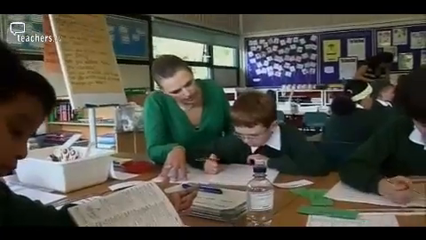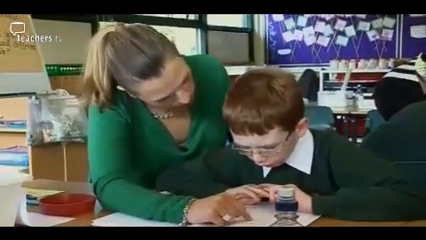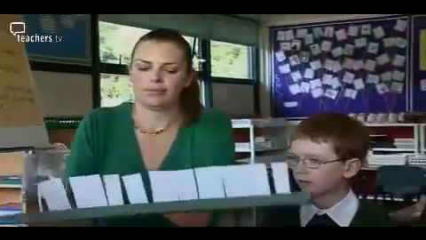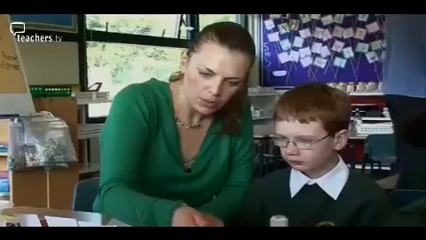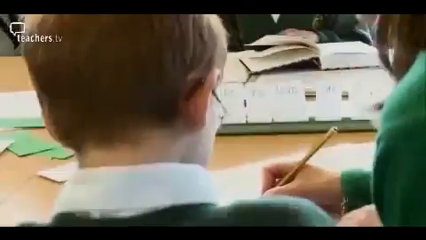Have you finished your sentence? Tell me what it says then. What I want to live. Excellent. Charlene, can you pass us the stand so we can check. Oh, you've written I would like, it's my fault. I thought you'd written I would like to live on a canal boat. Brilliant. Okay. And you tried that one all by yourself.